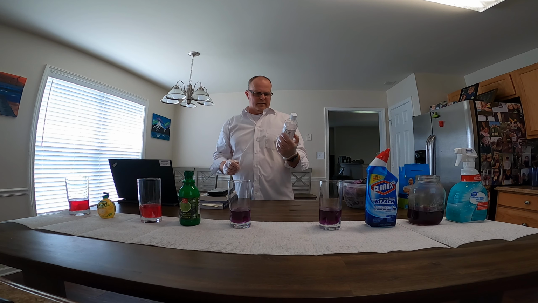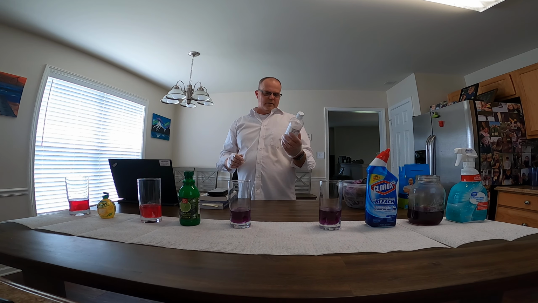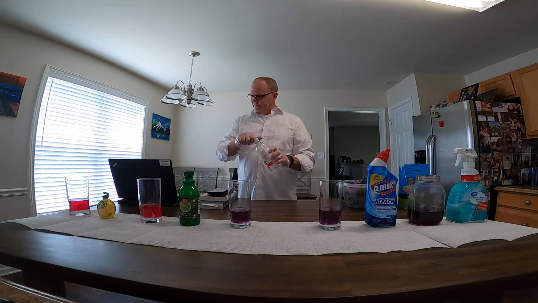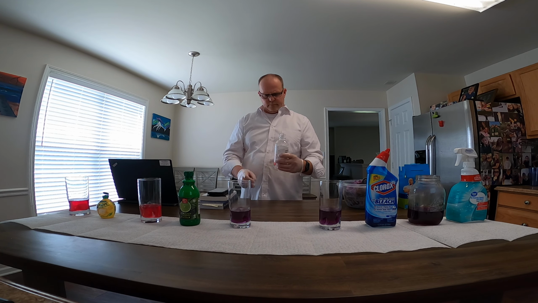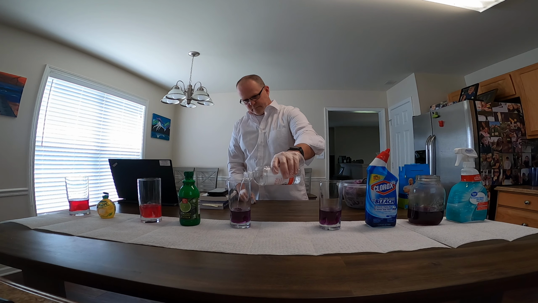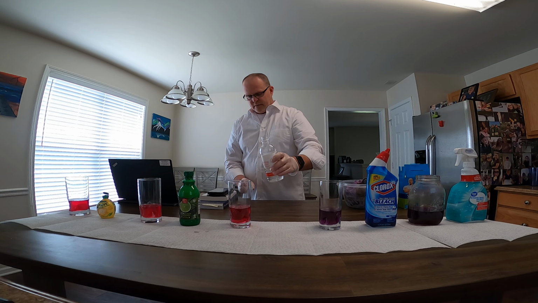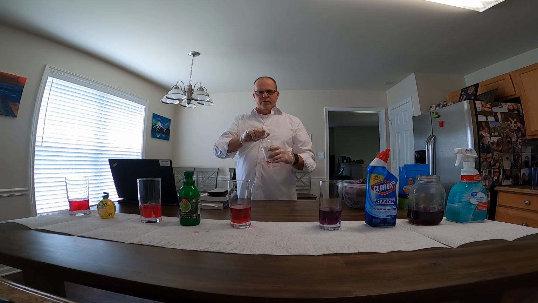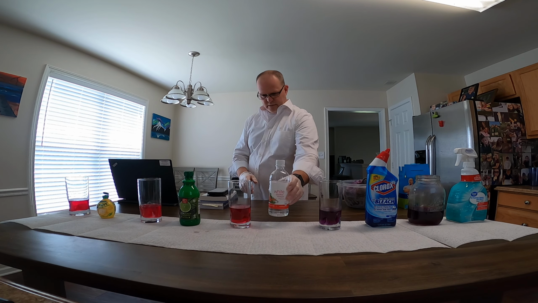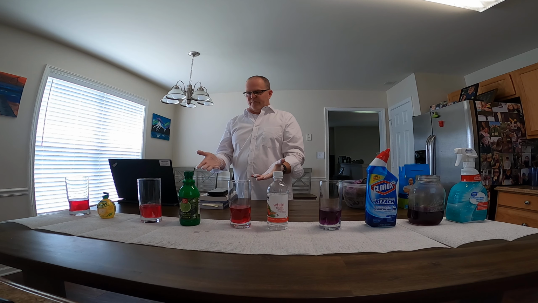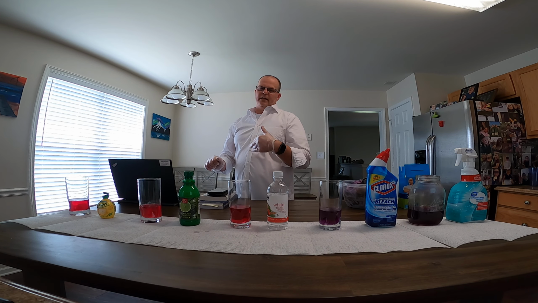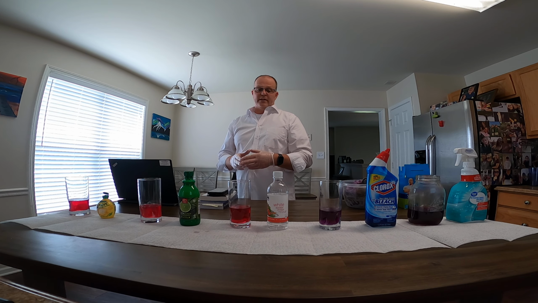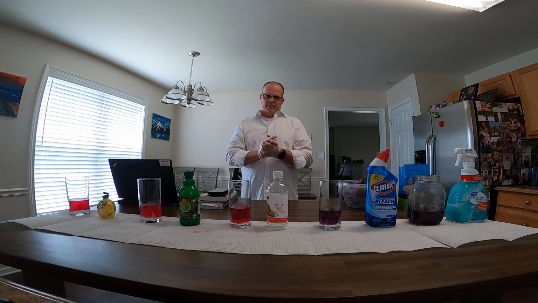So let's see what happens when we add household vinegar to the red cabbage and water solution. Do you think vinegar is acidic, or do you think it's a base? Let's see. All right, so normal white distilled vinegar that you would use in your kitchen also has the same effect that the lime juice and the lemon juice had, which means that all three of those have acidic properties.